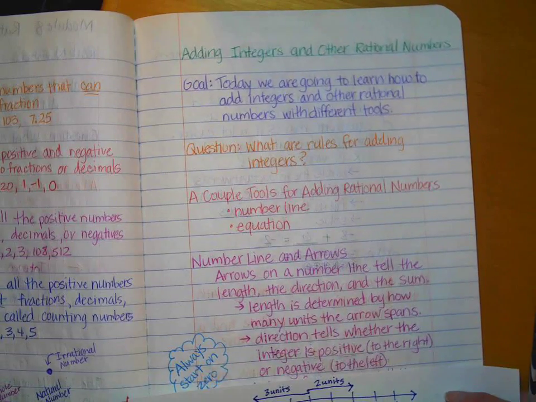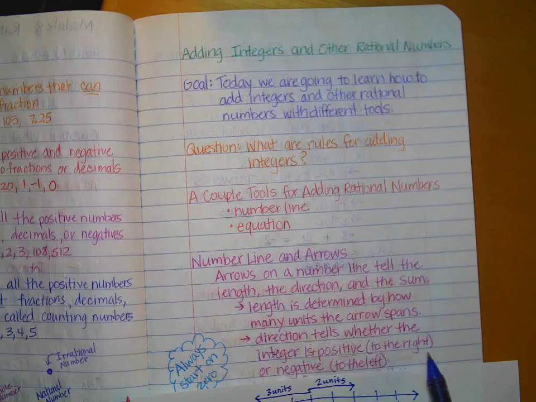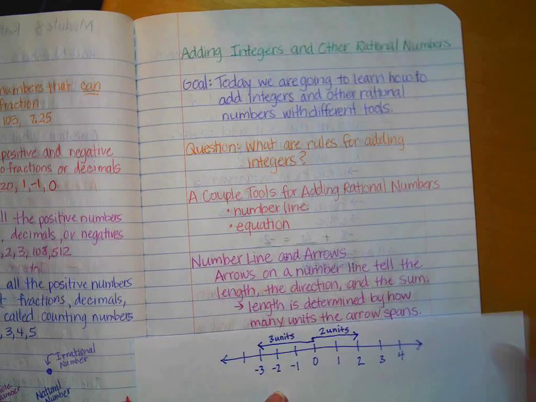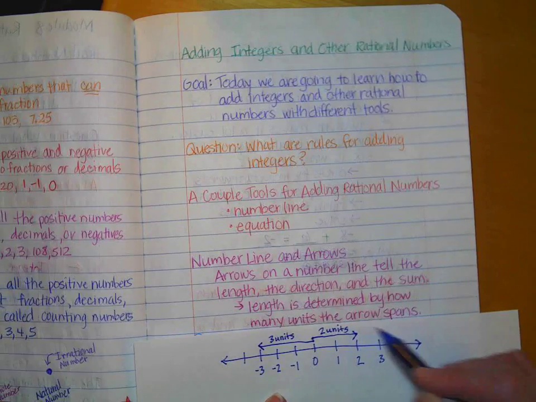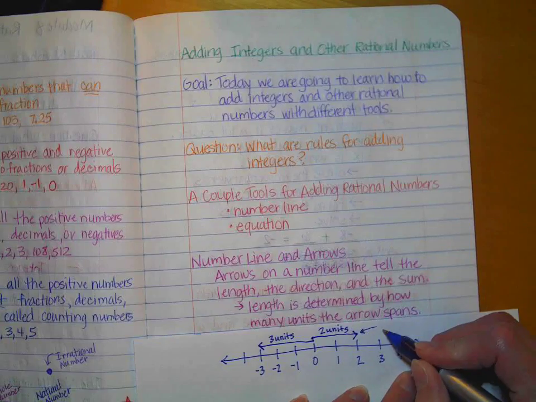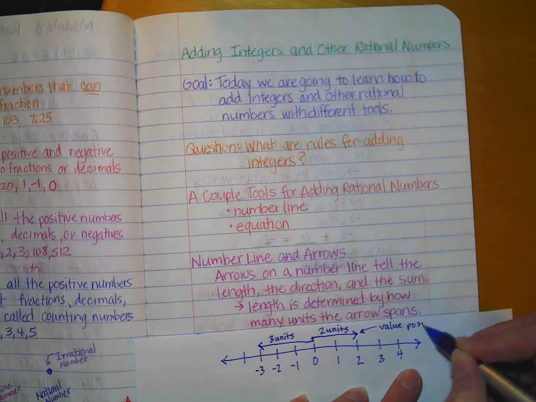Second thing, the direction. The direction is very important because the direction tells whether the integer is positive, going to the right, or negative, going to the left. So let's again look at these two arrows. This arrow is going to the right, so the value of this arrow is a positive 2.